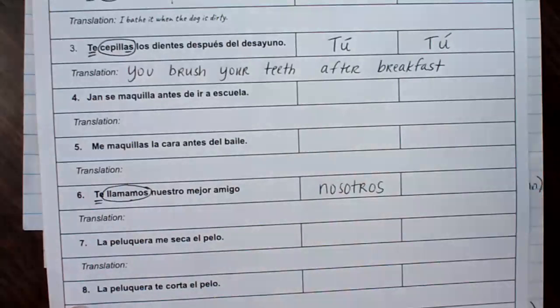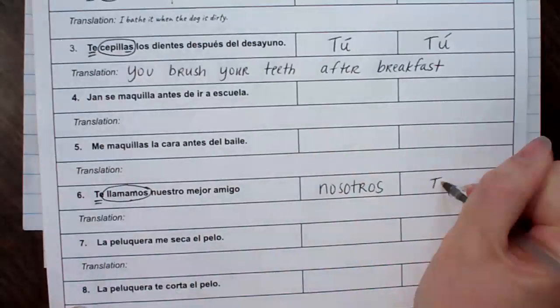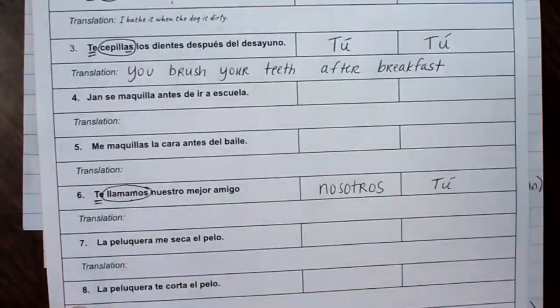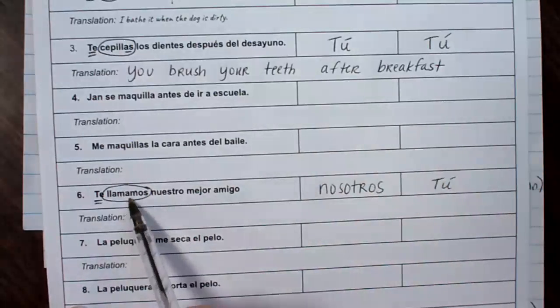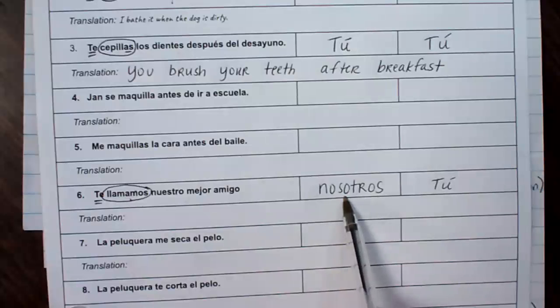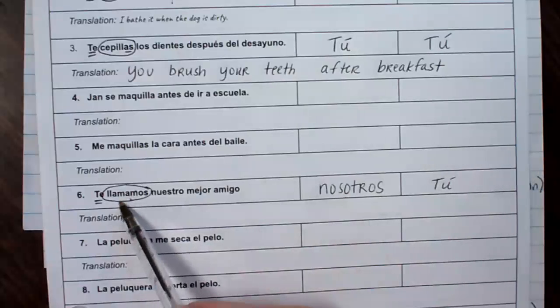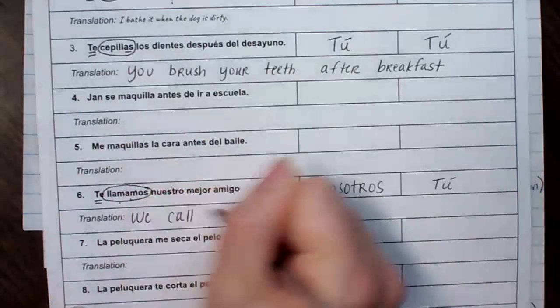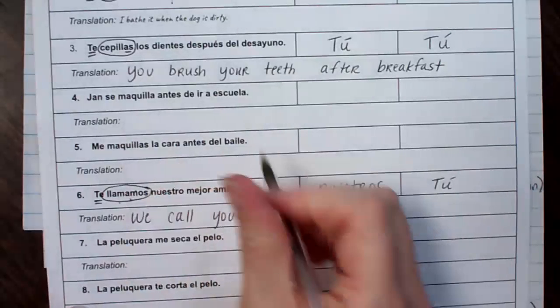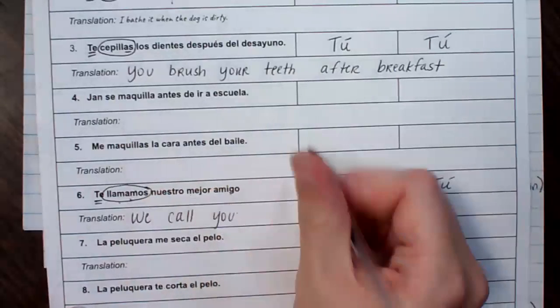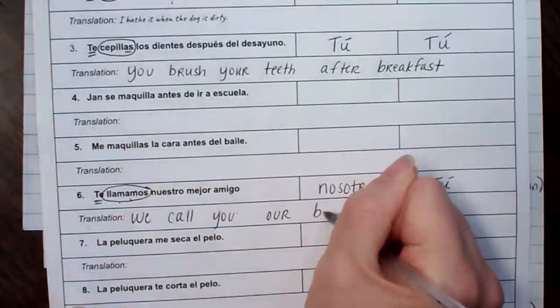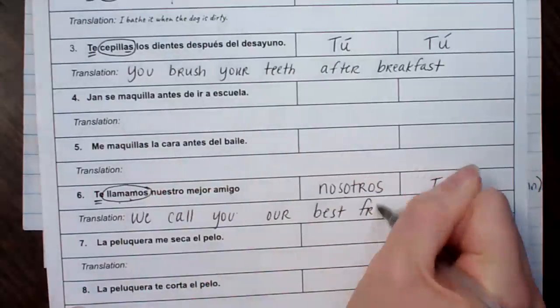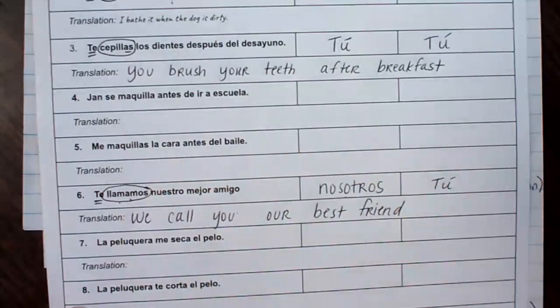And who receives the action? That is te, which is in the tú form. So the translation of this, we've already established we do the action. It says we call you nuestro mejor amigo, our best friend.